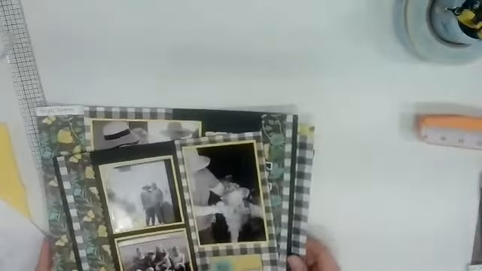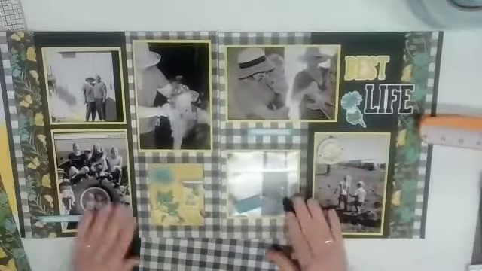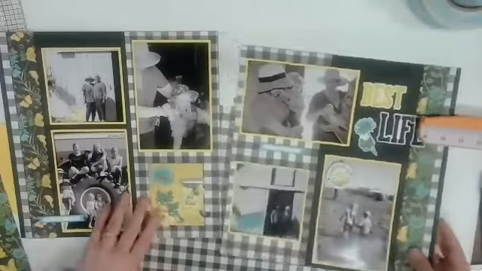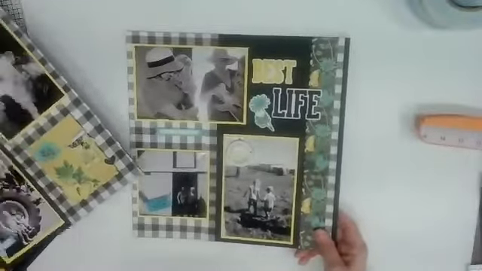Okay, are you ready to just pop on to the next one? So our next one is a double layout. Let's see if I can get it in there. Well, I can sort of get it in there. There's the first, well, you have a picture of it. There's the first side. That's the first side. This is the second side.